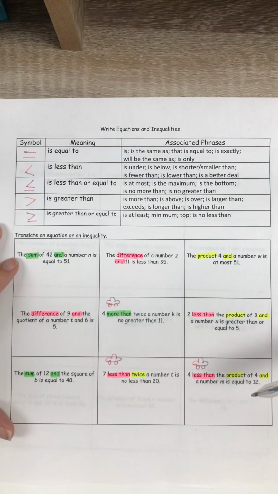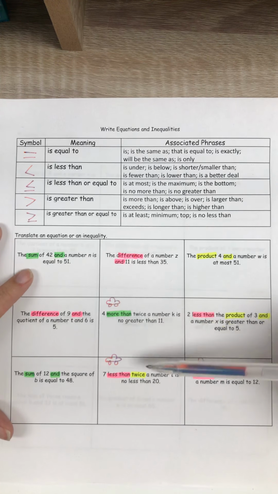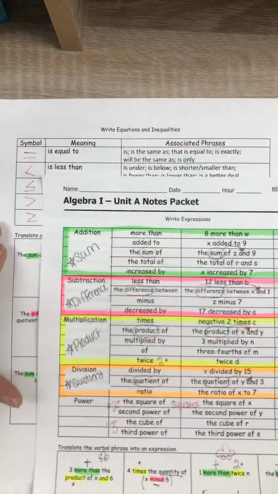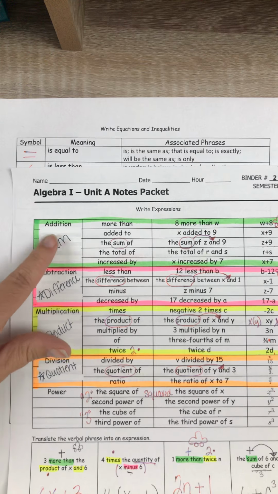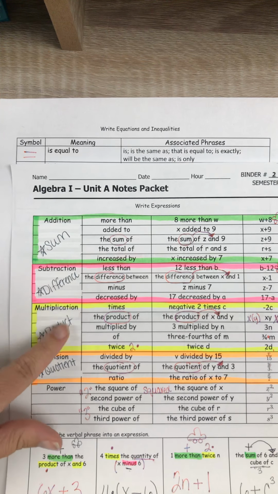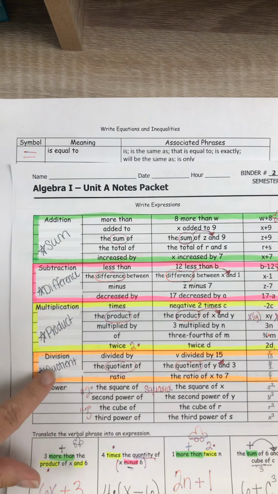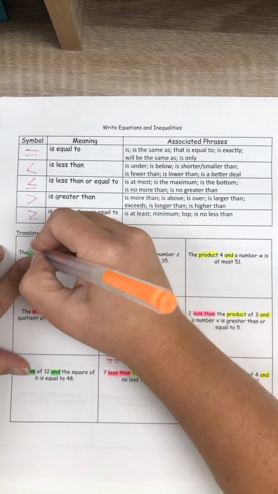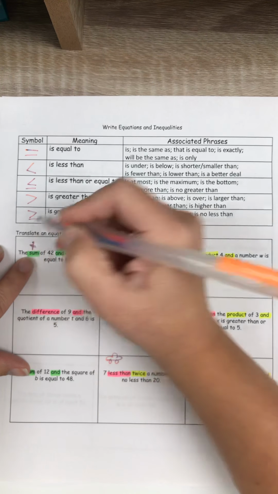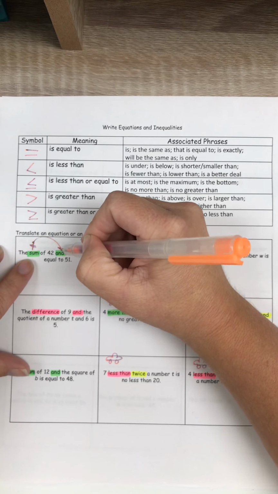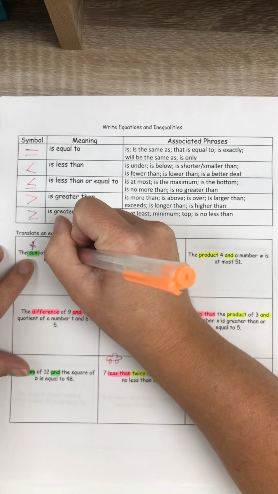And I've already highlighted the words, based upon the previous lesson. So the green still goes with the sum or the addition problems. Pink is still subtraction. Yellow is still multiplication. And orange is still division. So the sum means to add. Remember, sum is the answer to an addition problem, and it goes where the word and is. So that's where my plus sign will actually be.